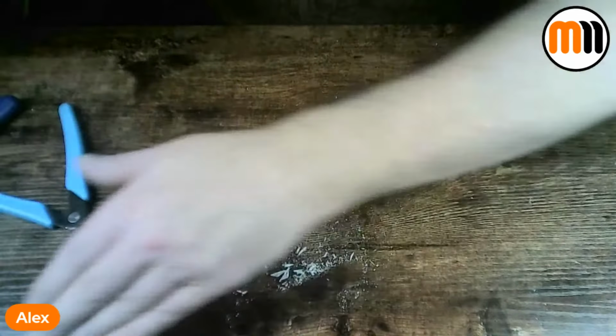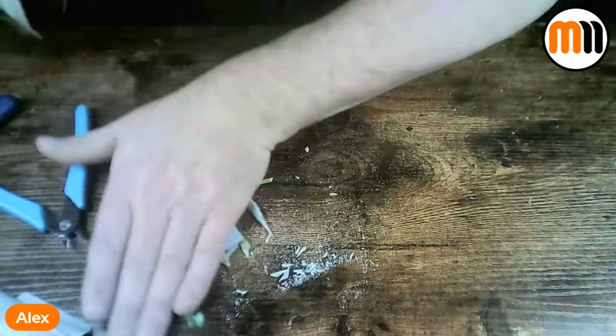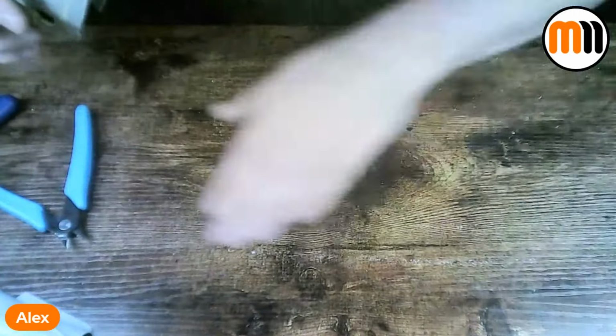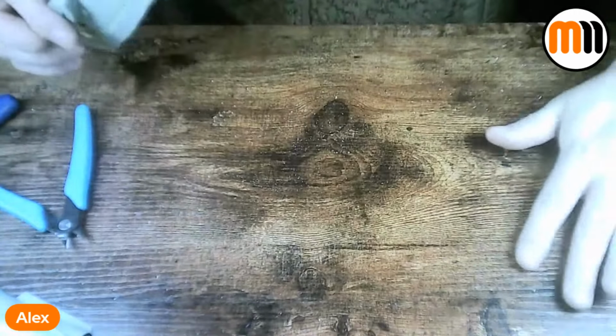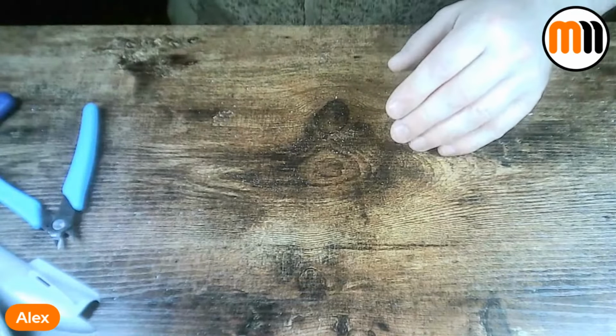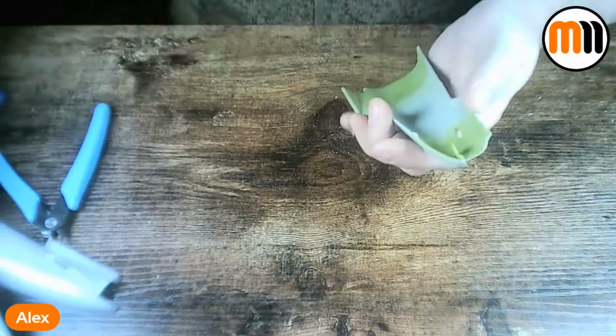But let's move our carnage to one side. The short puffin. That's quite a good one. I like that too.